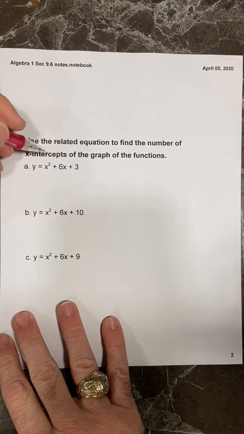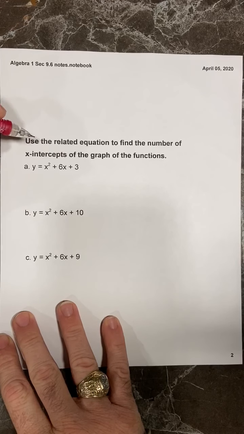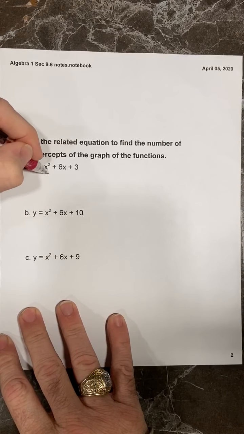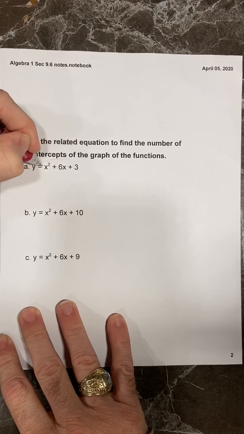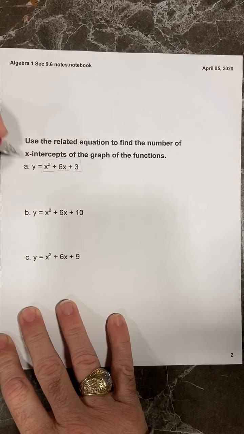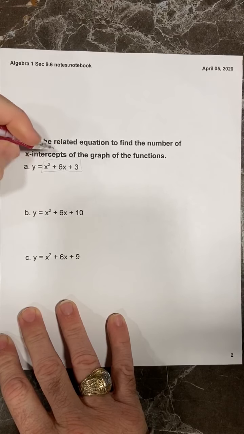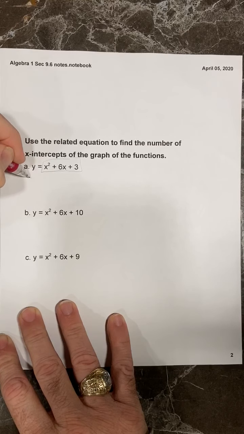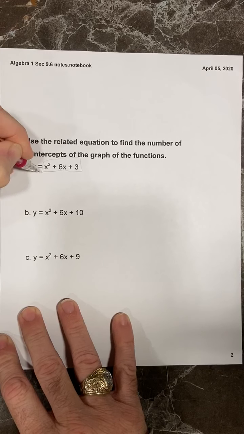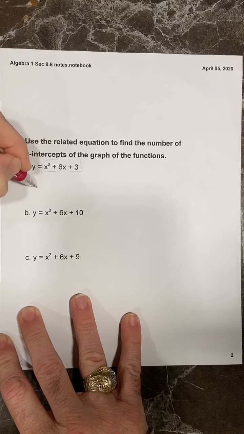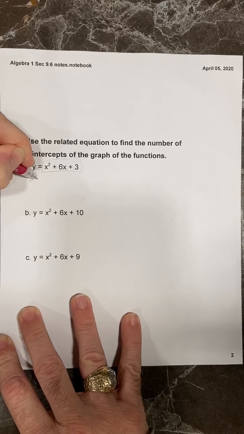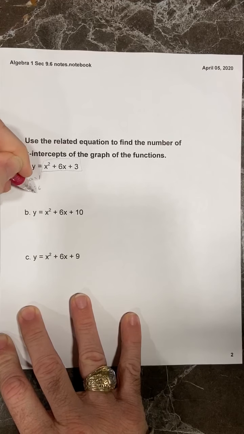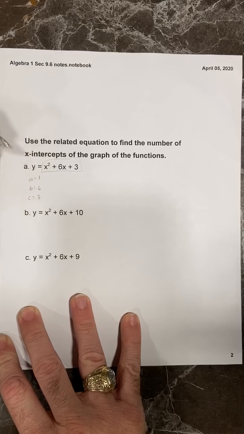So y equals x squared plus 6x plus 3. So we're only looking at the right side here. Don't worry about the y equals. Looking at this part just like it was a quadratic expression. And so we're going to look at it as 0 there. So our a is 1, b is 6, c is 3.